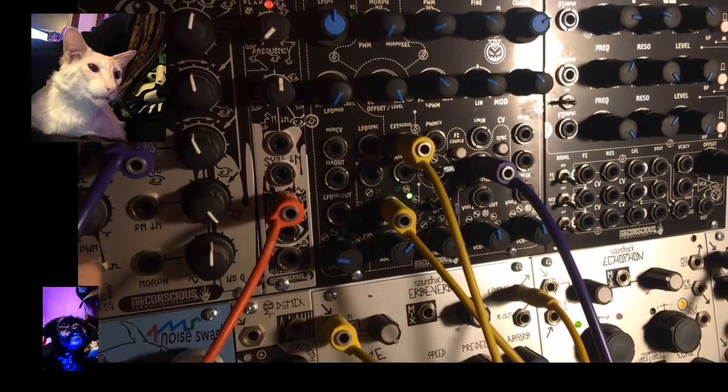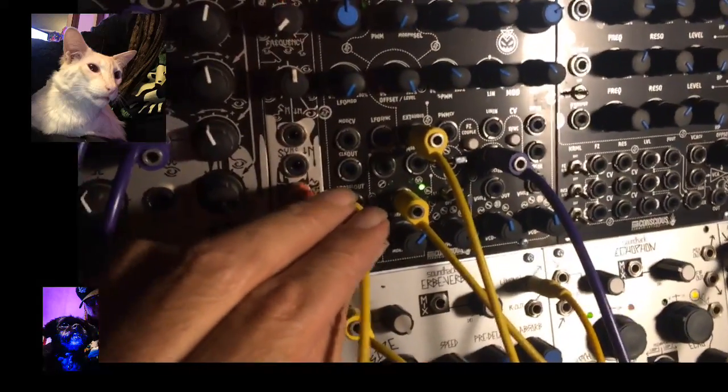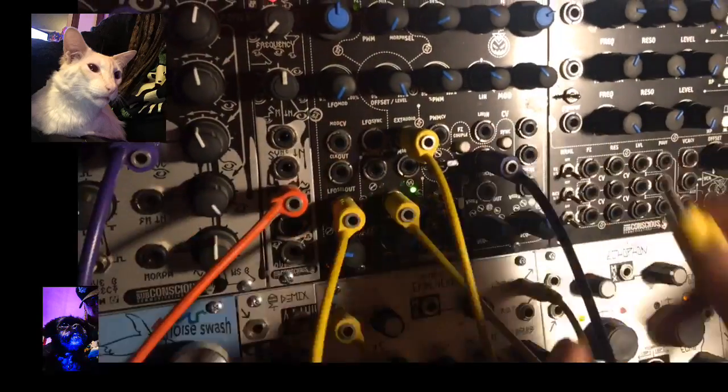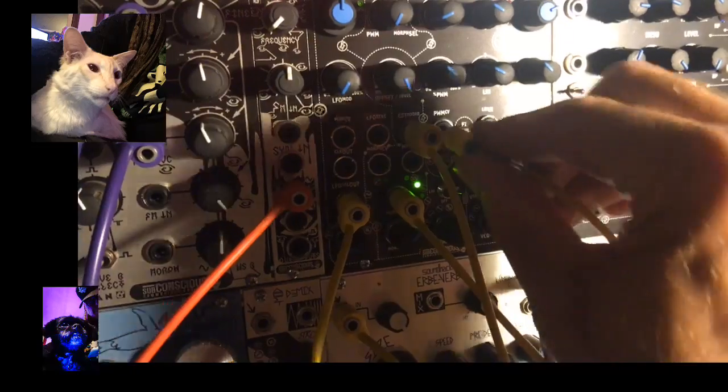And in order to apply another external modulation, you could patch. Oops. You patch from the LFO into the PWM CV. Right there.